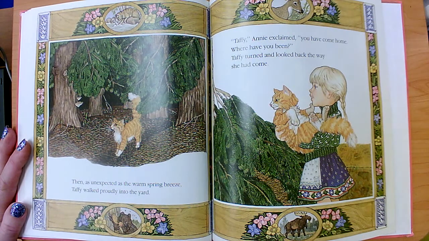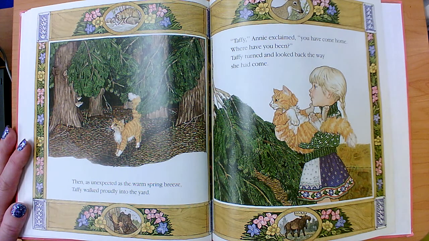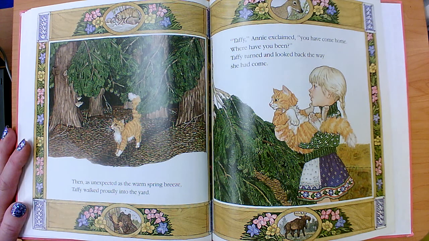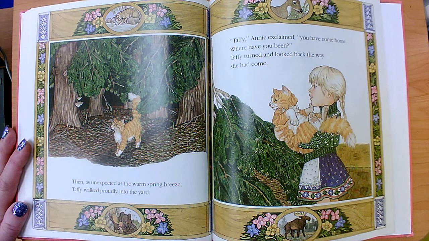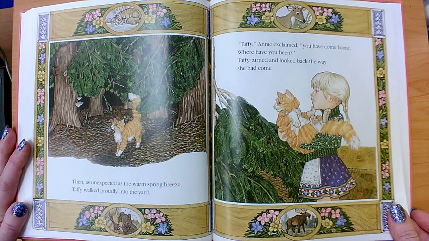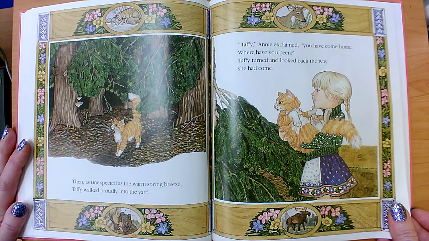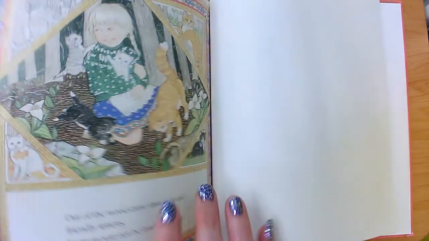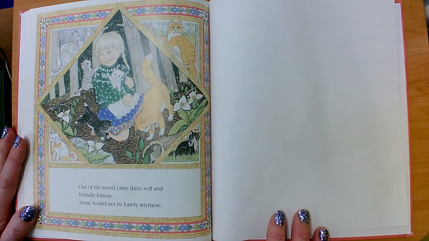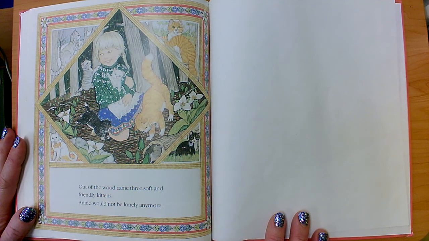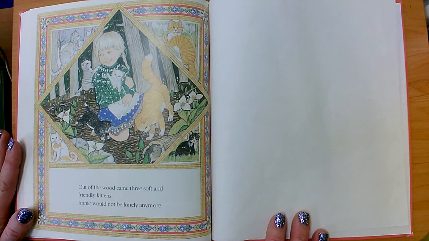Then, as unexpected as the warm spring breeze, Taffy walked proudly into the yard. "Taffy," Annie exclaimed, "you have come home. Where have you been?" Taffy turned and looked back the way that she had come. What do you think she's looking for? Out of the wood came 3 soft and friendly kittens. Annie would not be lonely anymore.